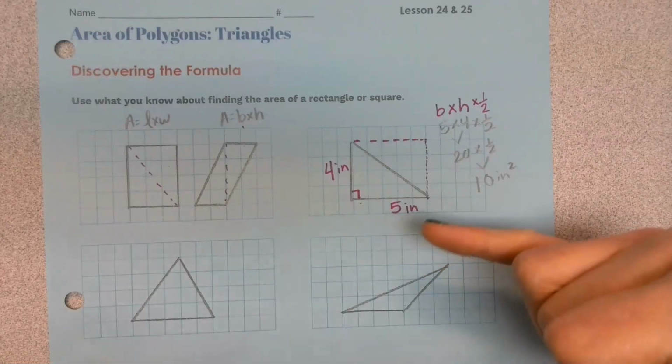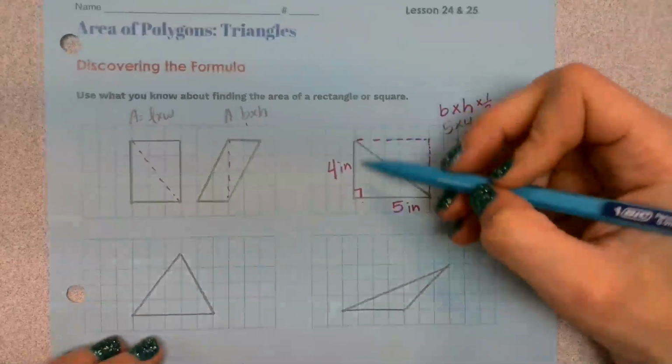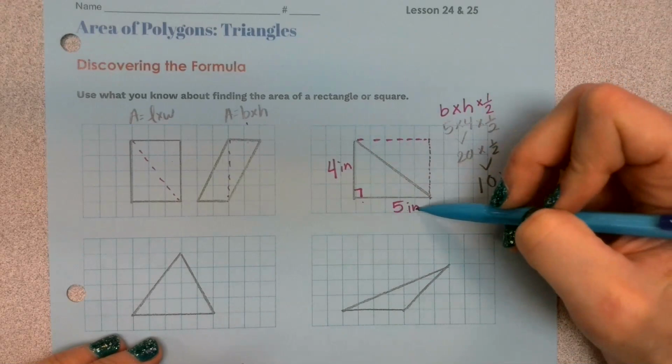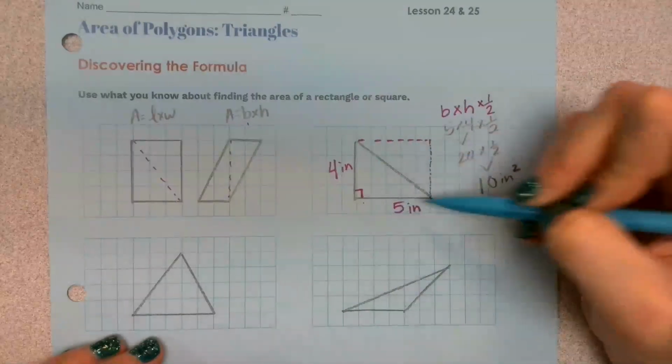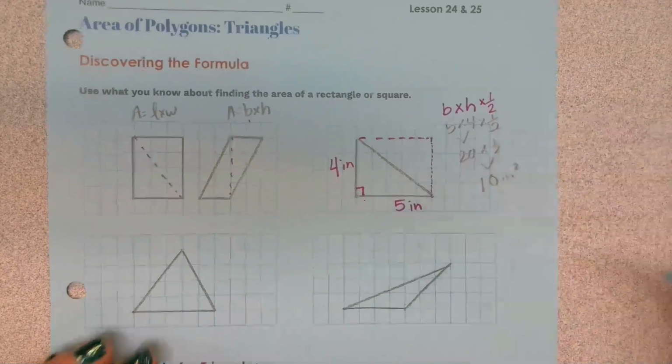So this was with a right triangle. And how would you classify the sides? Because it was a 4 by 5. That's definitely not the same. This would be scalene. So it's a scalene right triangle.